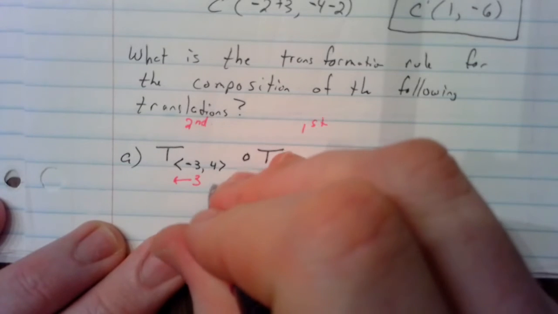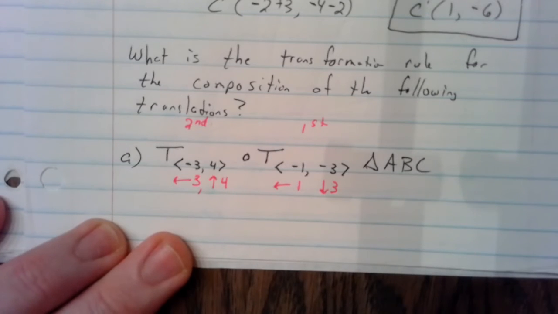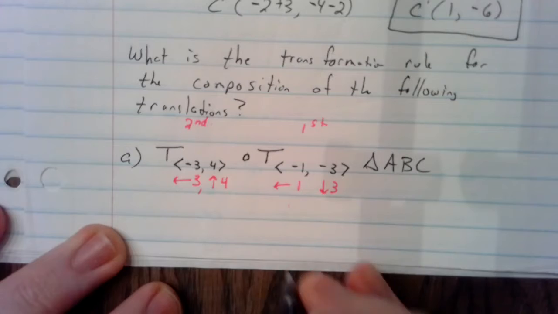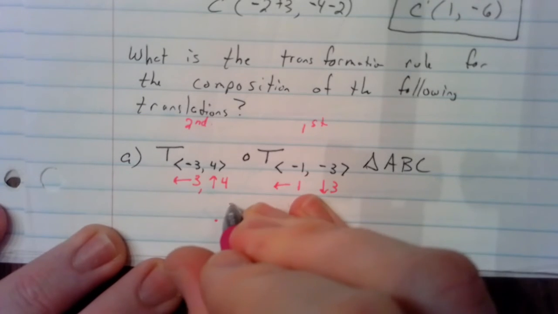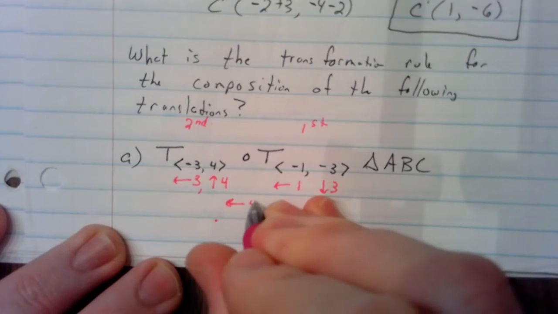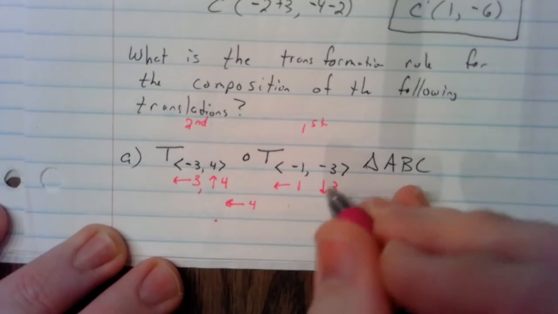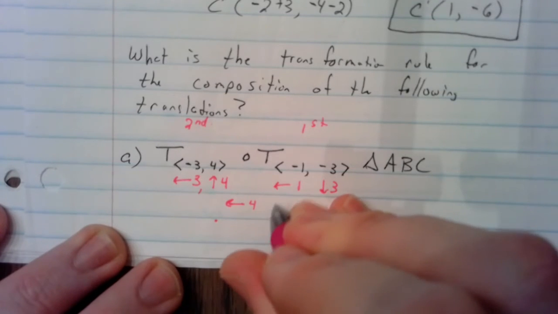Well, think about what the net effect of that would be. If I were to move left 1 and then left 3, that'd be the same thing as moving left 4 spaces. So I can combine that as being left 4 spaces. And if I were to go down 3 and then up 4, that'd be the same thing as just moving up 1 space.